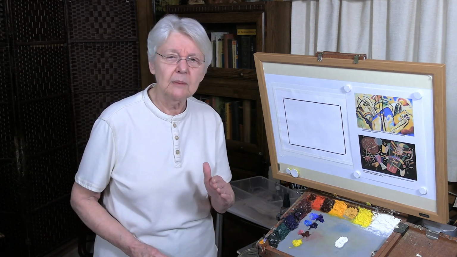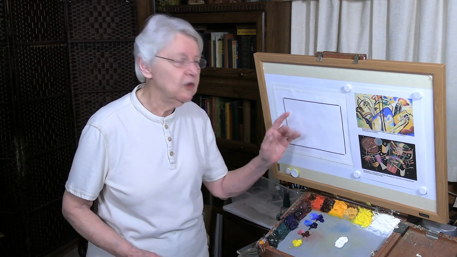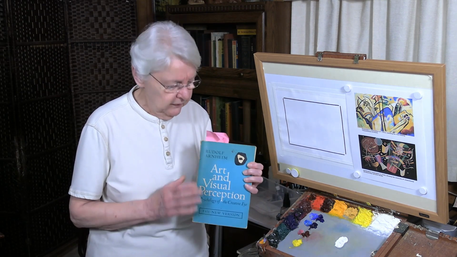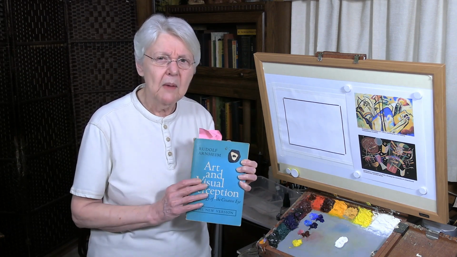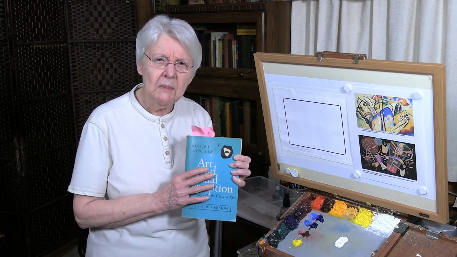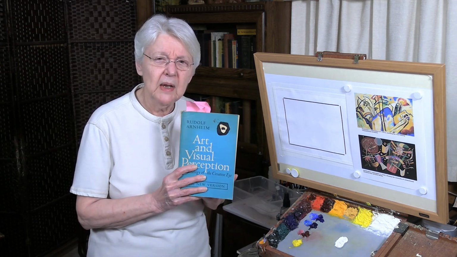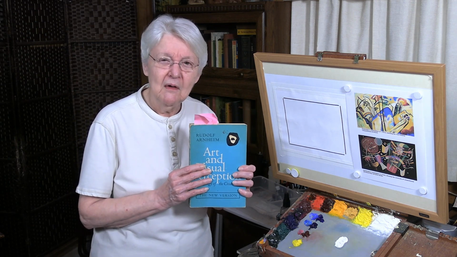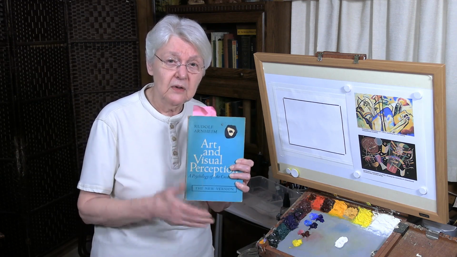Before I begin a demonstration to kind of show you how this works, I want to recommend a book to you. If you're really interested in the whole concept of the surface of the canvas being space into which you are constructing, this is your guy, Rudolf Arnheim. Art and Visual Perception. It goes way, way back. I think he wrote it maybe in the early 50s or 60s. So it has been, you might say, the gospel on space construction for decades and decades and decades. So if you're really interested in going that route, I suggest this book.